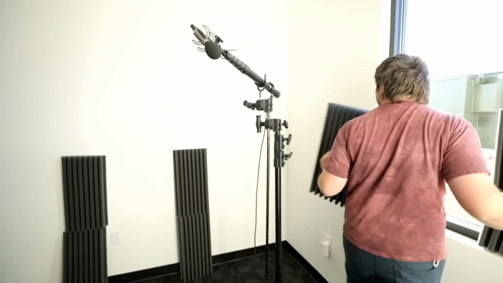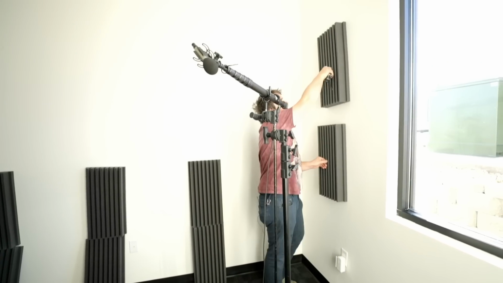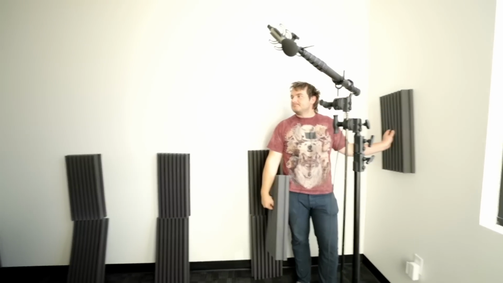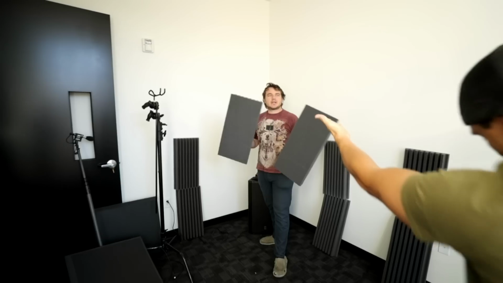A nice thick curtain. Would it look good to do these here, or should we put the 2-inch here and then put these 3 inches over on this wall? For filming reasons, because we're gonna be filming this way, probably put it on that end. You got it. That's a great tip.